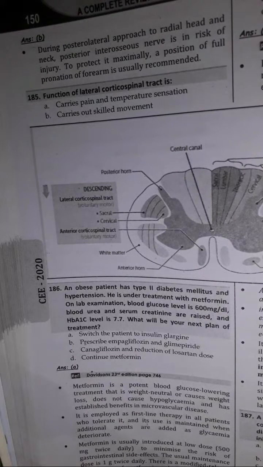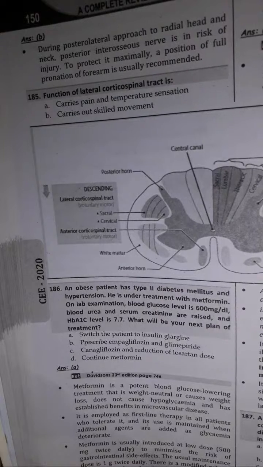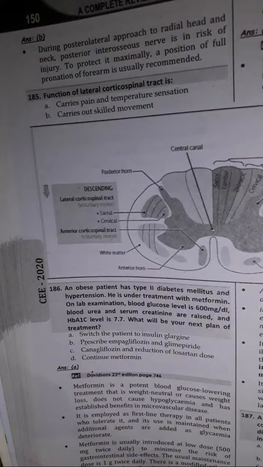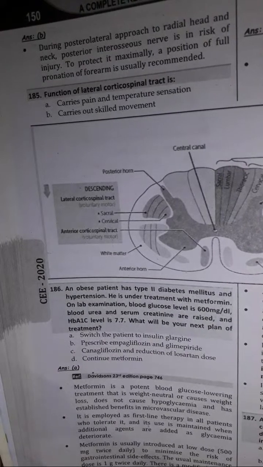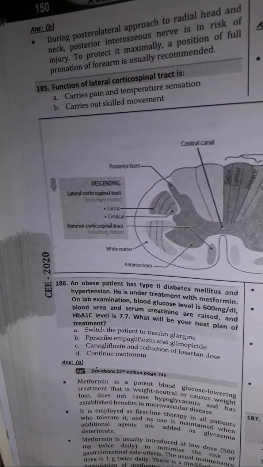A. Switch the patient to insulin glargine. B. Prescribe empagliflozin and glimepiride. C. Canagliflozin and reduction of losartan dose. D. Continue metformin. The answer is switch the patient to insulin glargine.